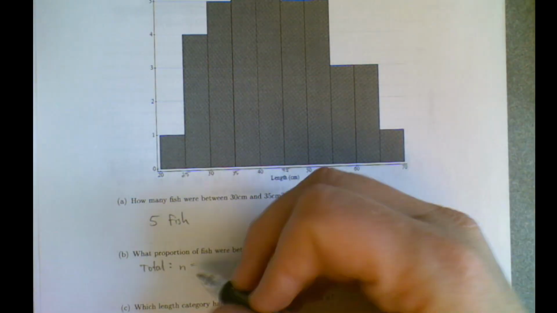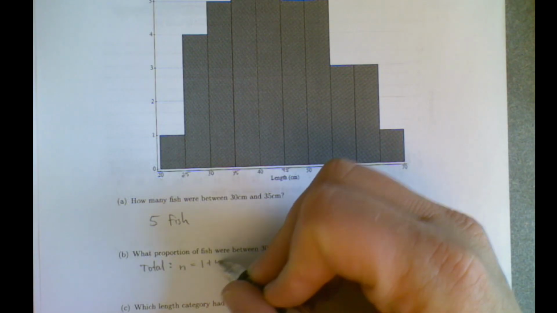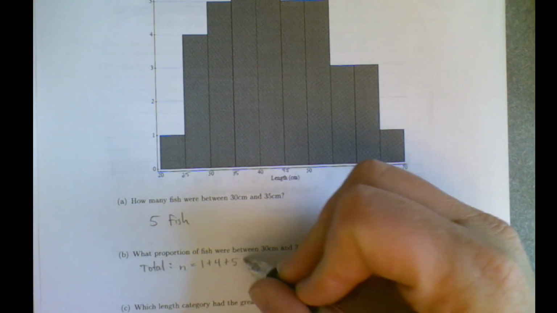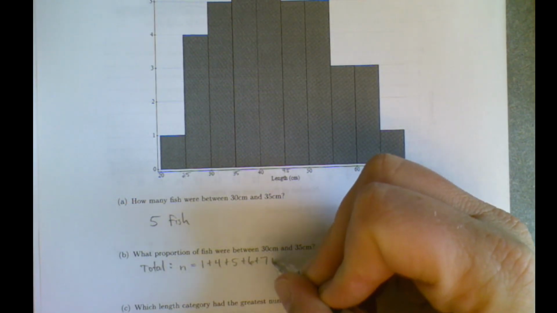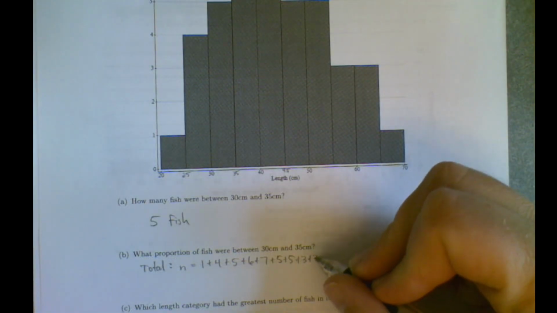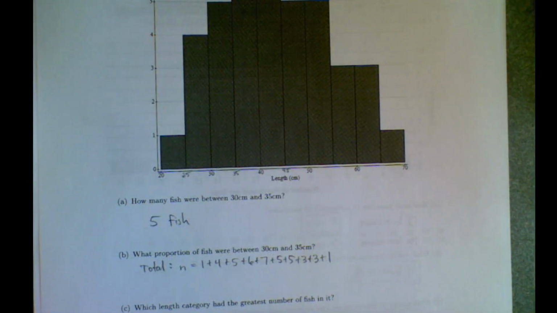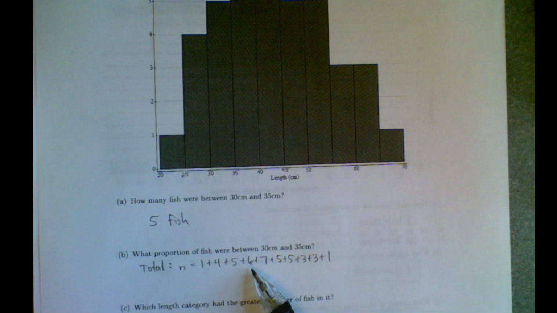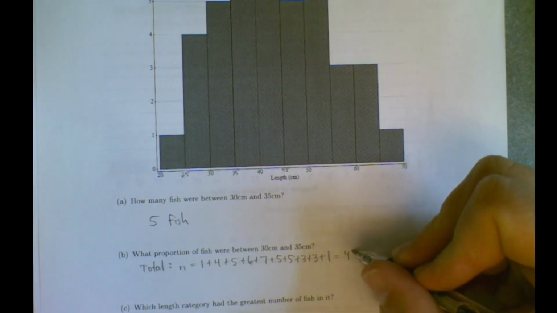So we say, well, it's going to be 1 plus 4 plus 5 plus 6 plus 7 plus 5 plus 5 plus 3 plus 3 plus 1. And then you can punch all of that into your calculator. Let's see if we can do it in our head. This is 5 plus 5 more is 10, and then 16, and then 23, 33, 36, 39, 40. So we have 40 fish in total.